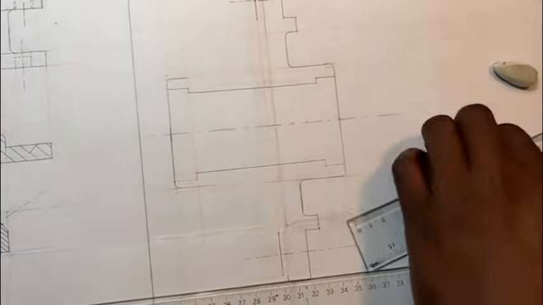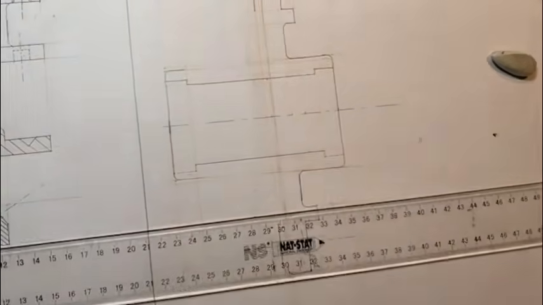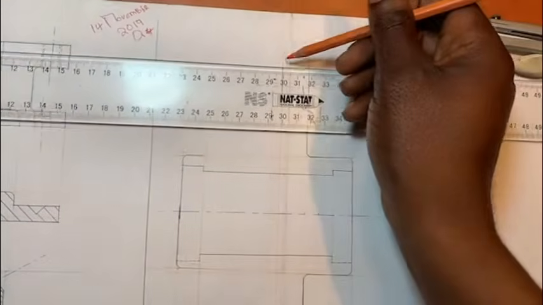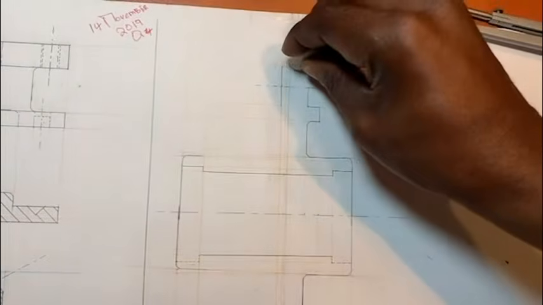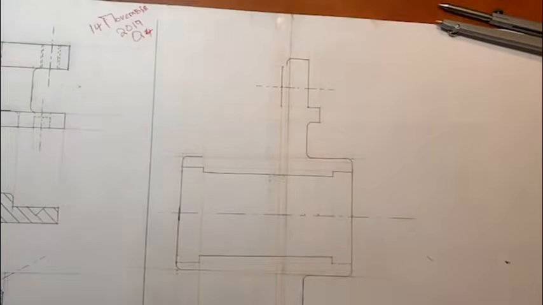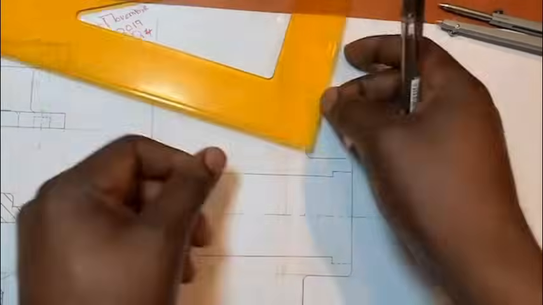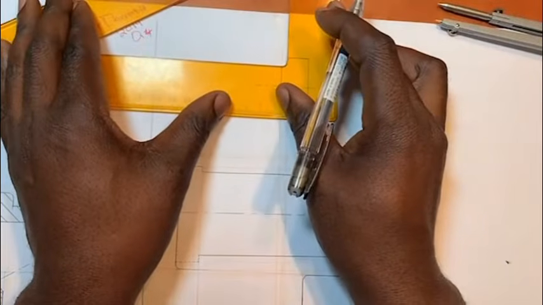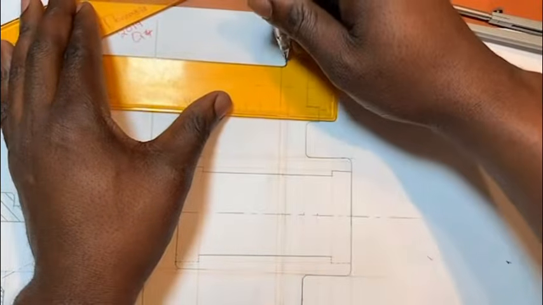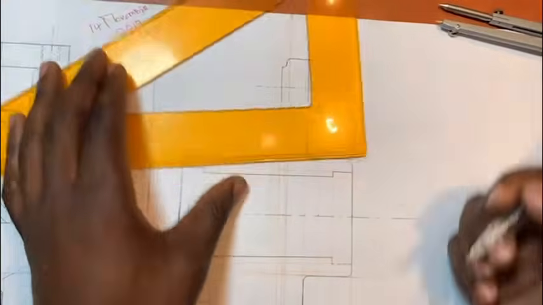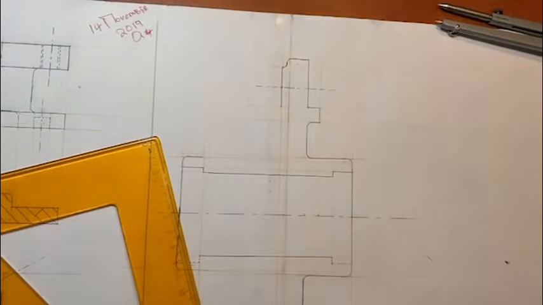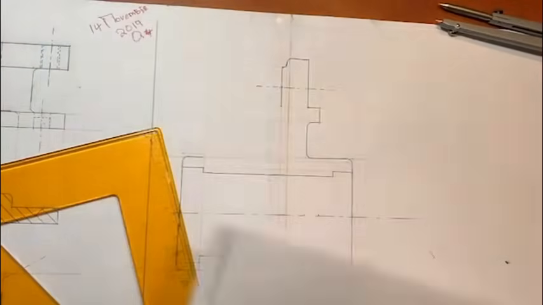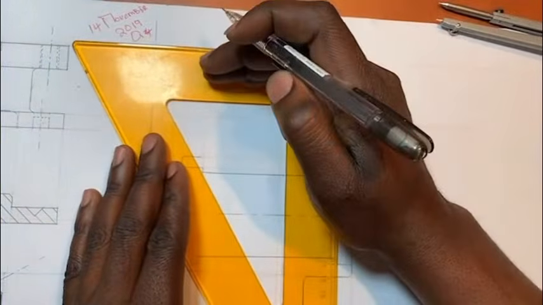So even up here, my brother, have it as a horizontal constructional line. Even here, this arc, just erase it a little bit, because it's going to be an arc like this. Understand? Like this. This side is not a sharp corner, so it is supposed to be like this.